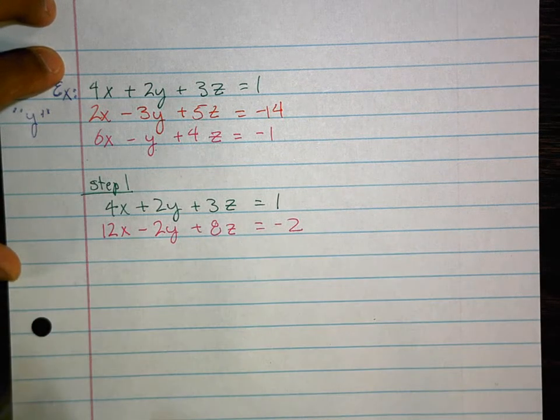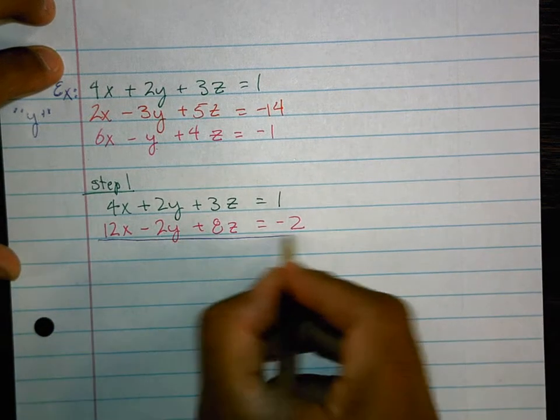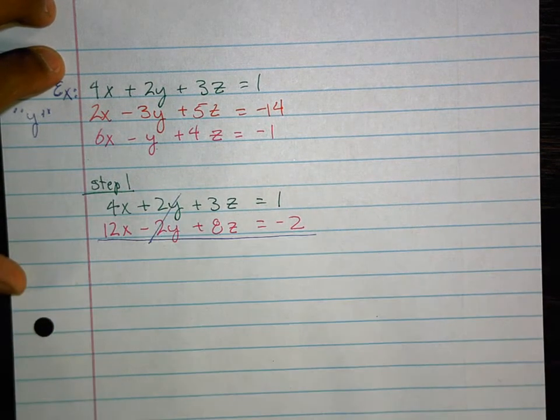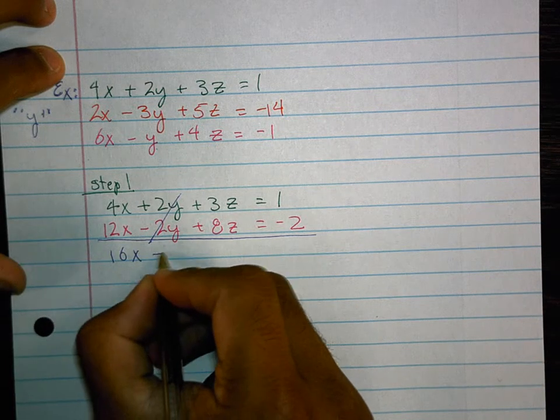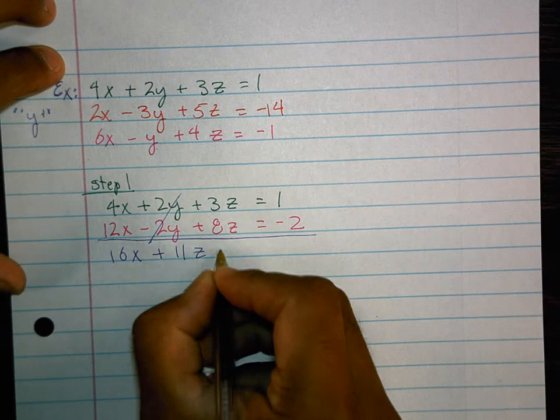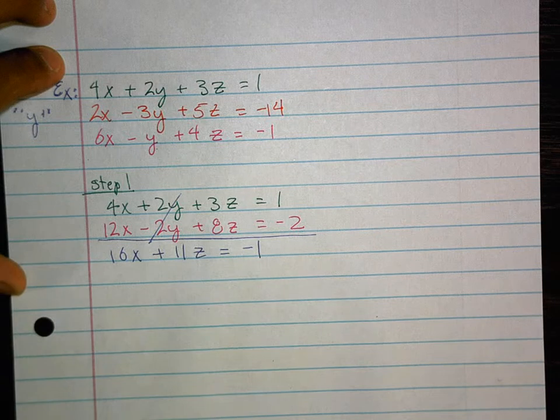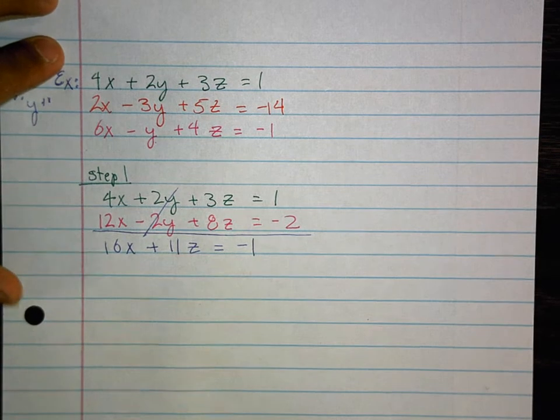And then from here, I'll go ahead and add the actual equations. And you can see that was the whole goal. And now I'm looking at 16x plus 11z equals negative 1. There's one of the equations that I need.